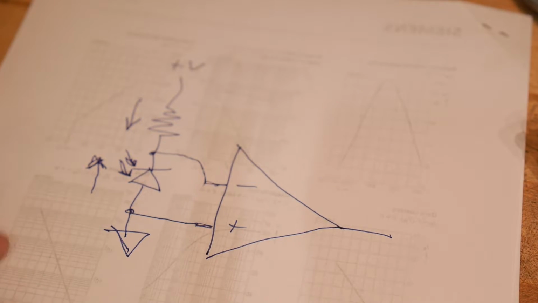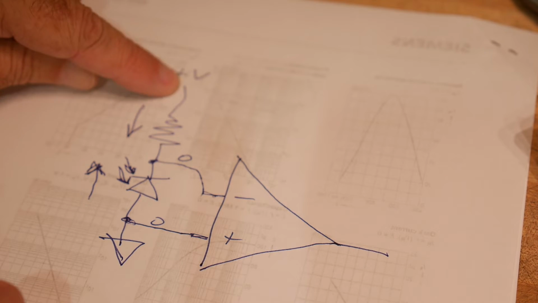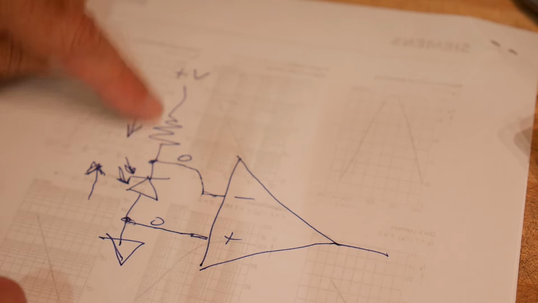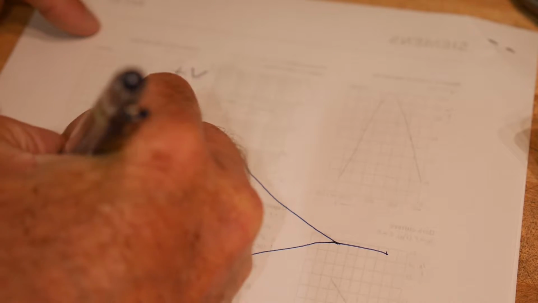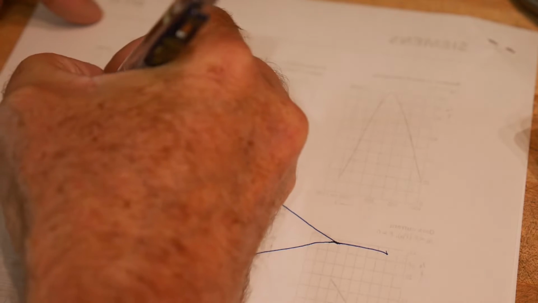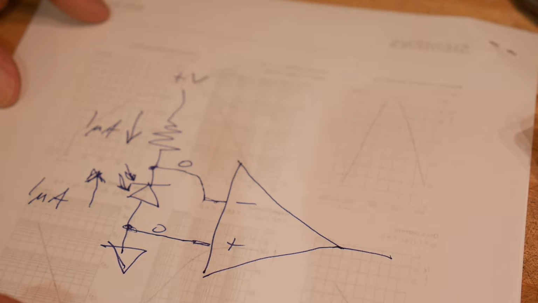So the op amp sees 0 volts here, it's going to put 0 volts here, so we're going to have 0 here, 0 here, and then plus V across this resistor. If the photodiode is generating 1 microamp, then we need to have 1 microamp flowing in this resistor to cancel everything out. All right?